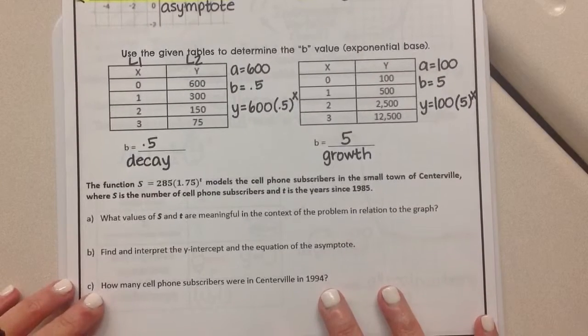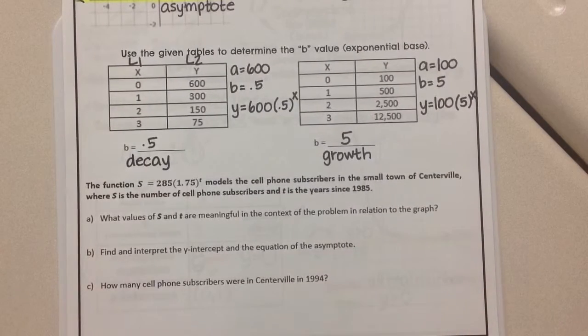All right, let's look at this last word problem. So now I have the function S is equal to 285 times 1.75, all raised to the power of t. It models the cell phone subscribers in the small town of Centerville, where S is the number of cell phone subscribers and T is the year since 1985. First question, it asks, what are the values of S and T that are meaningful in the context of the problem in relation to the graph?